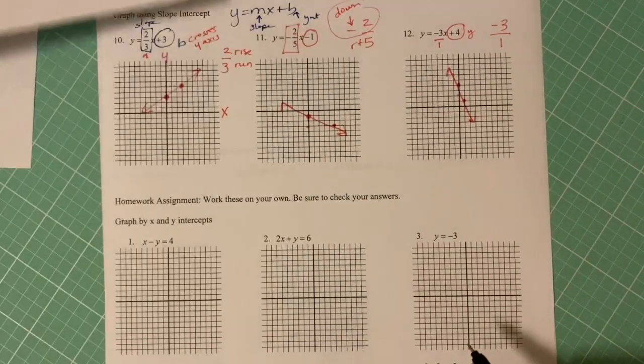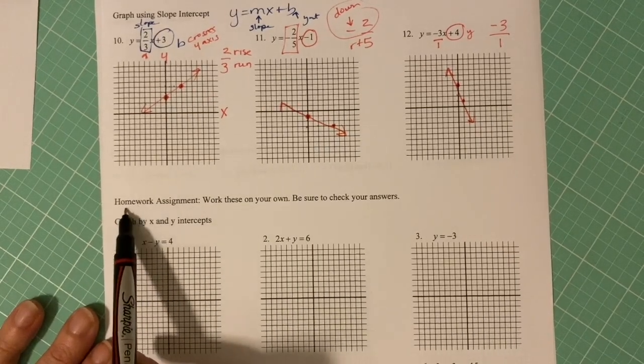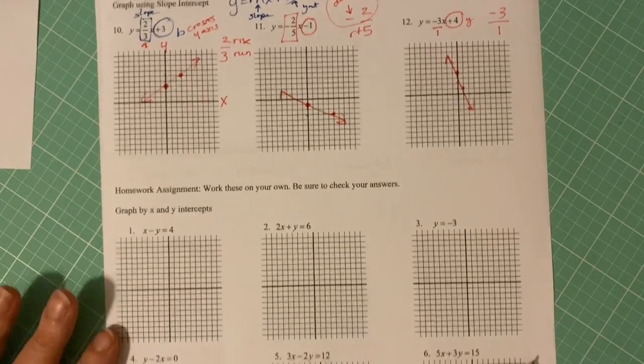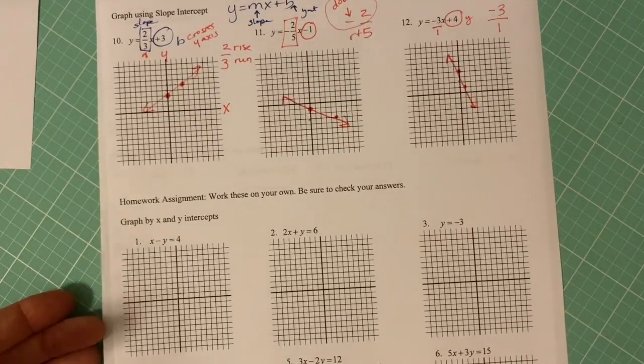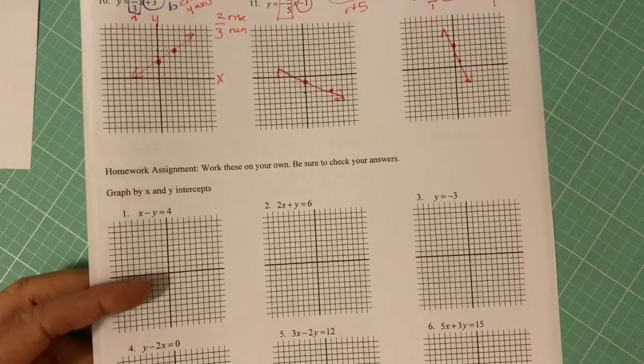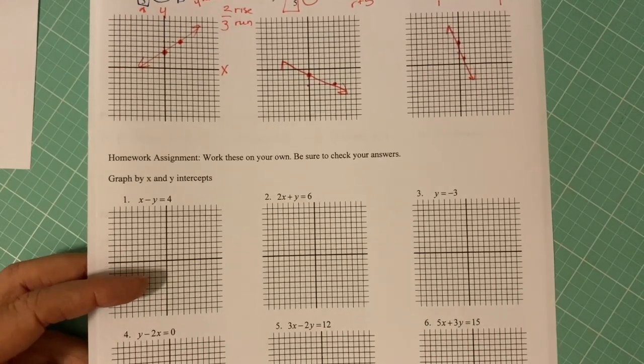Okay, so that's 3.1. And so now the practice problems are these here at the bottom, and you can graph those and check the answers to make sure that you got them right. So you're now ready to do the practice problems on the rest of this worksheet.